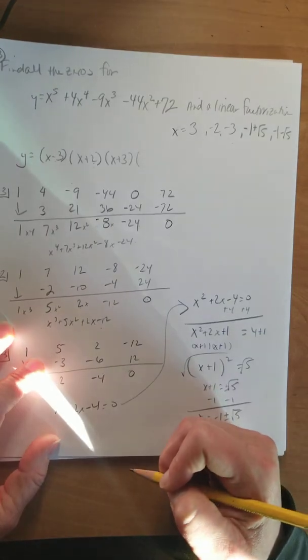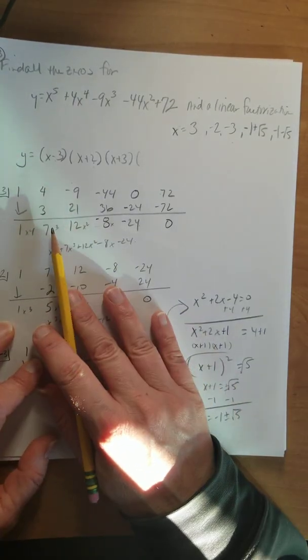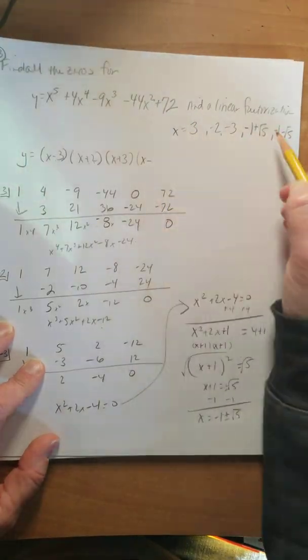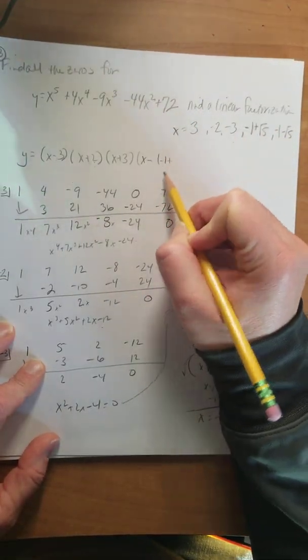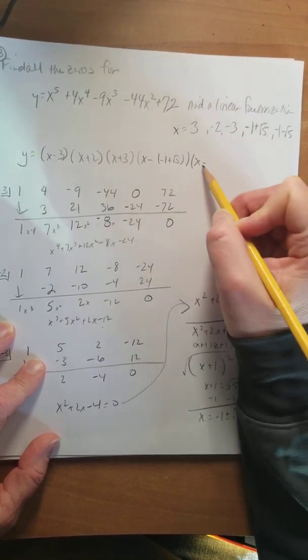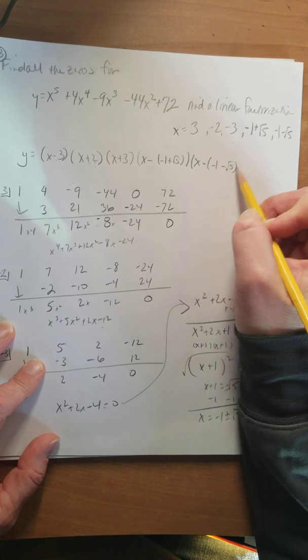Those are mine, okay? So my prime factorization, you guys, would be x minus 3, x plus 2, x plus 3, and then I'm going to have an x minus this guy, which would be negative 1 plus the square root of 5, and then the other one would be x minus negative 1 minus the square root of 5.